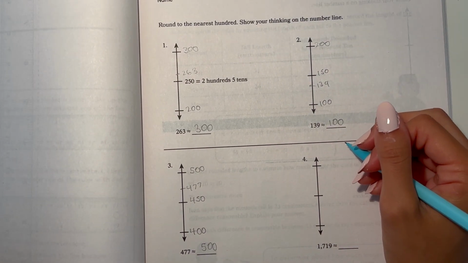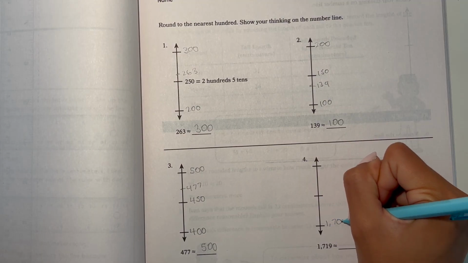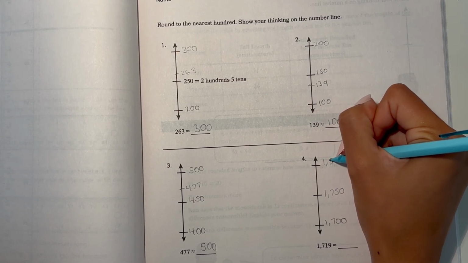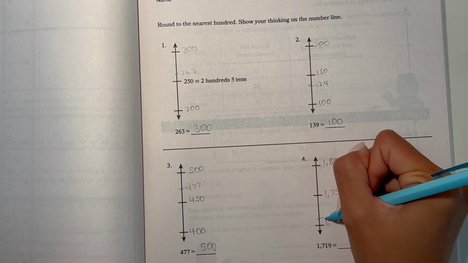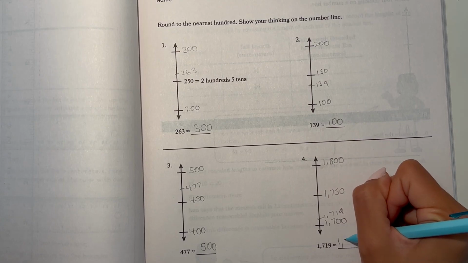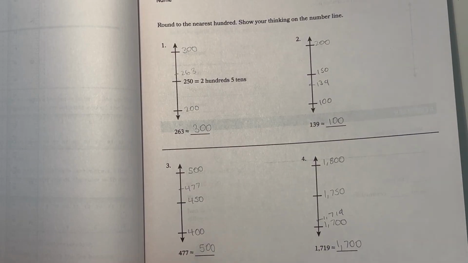Number 4, 1,719 is in between 1,700 and 1,800. So 1,719 would be around right here. So we round down to 1,700. Alright, pretty simple, just some simple rounding.